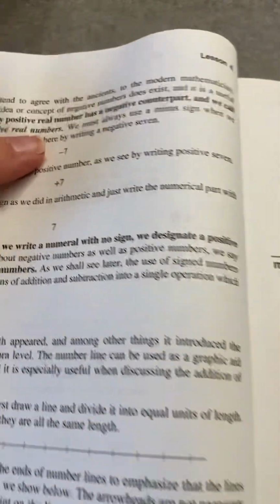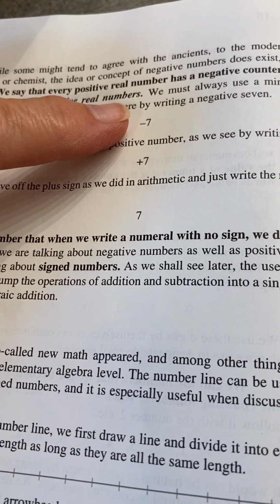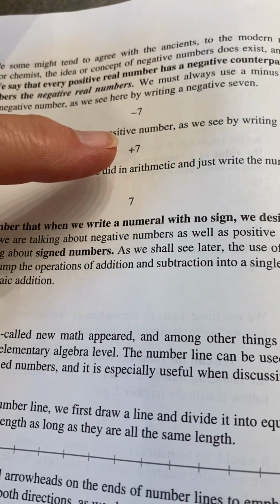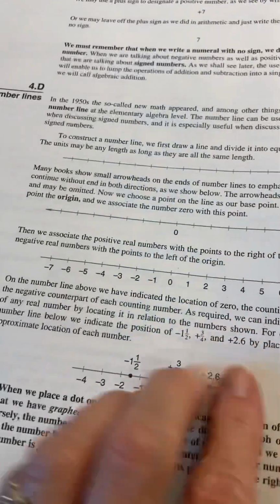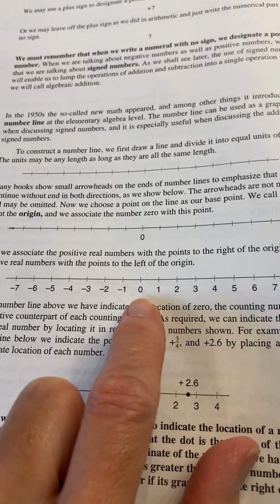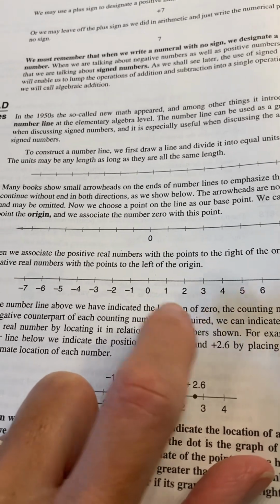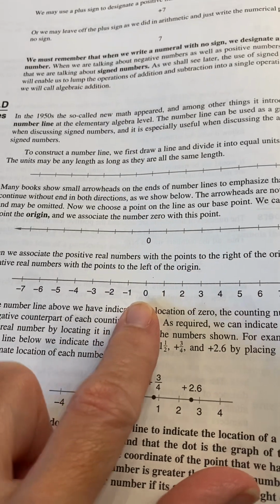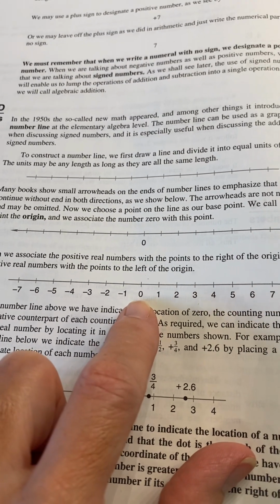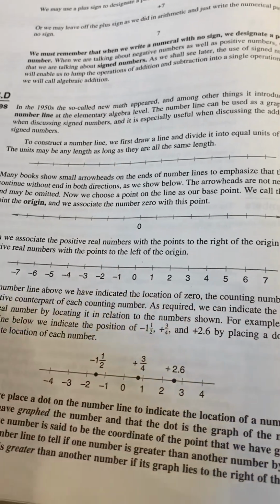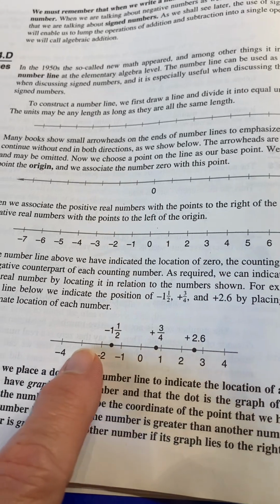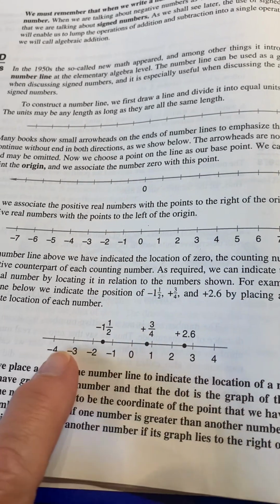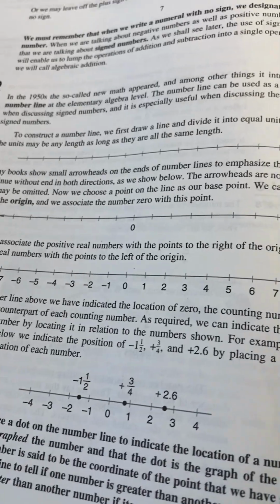We will be working a lot with signed numbers. So this is a -7. The opposite of a negative is a positive. If you see no sign at all, then that number is a positive number. The number line includes all of the integers. So the integers are the positive and the negative counting numbers or natural numbers. So we have 0 in the middle, the positives go to the right and the negatives go to the left. And of course we have infinitely many decimals, fractions. Those are all called real numbers on the number line here.